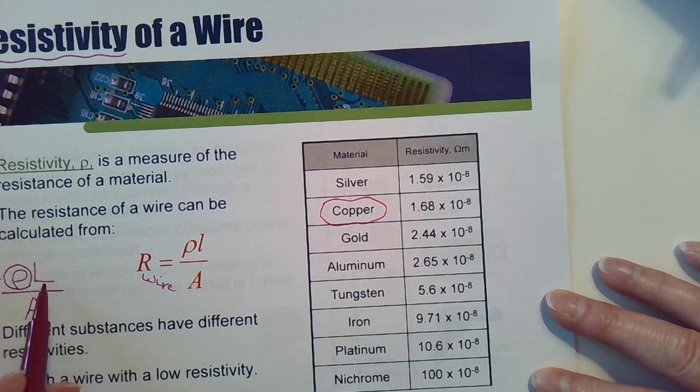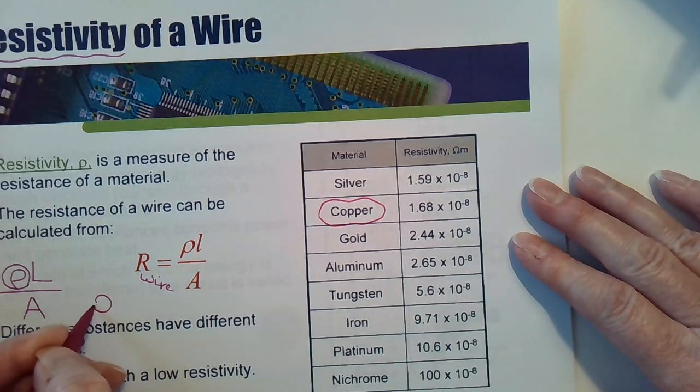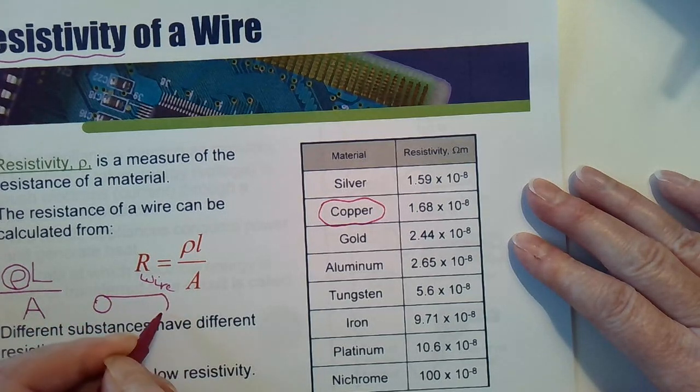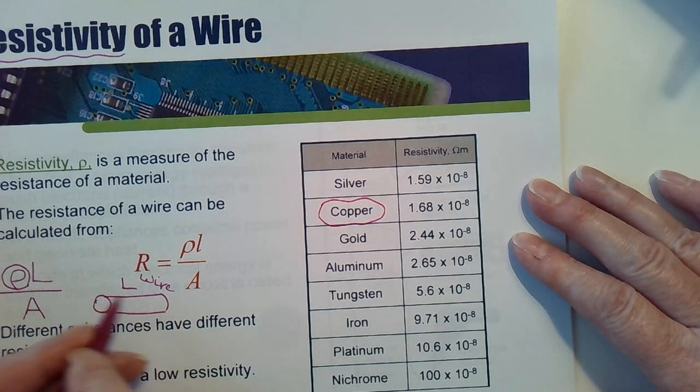All right, L is the length of the wire. So let me draw a wire like this. So L is the length of the wire, how long it is.